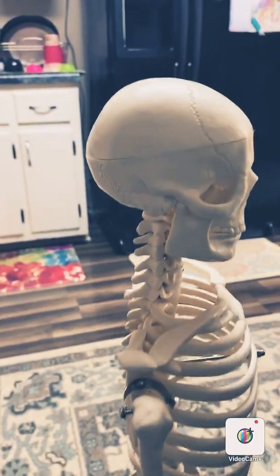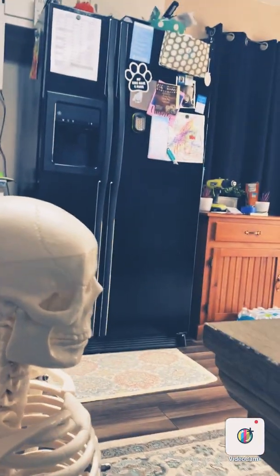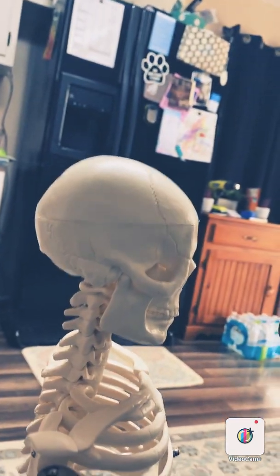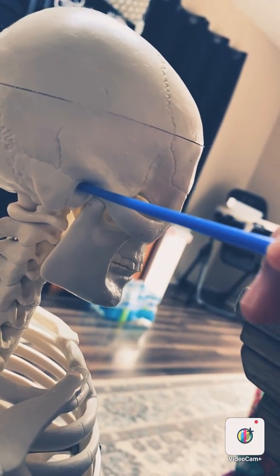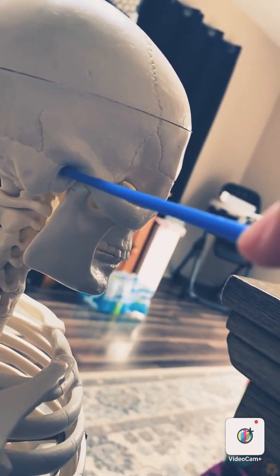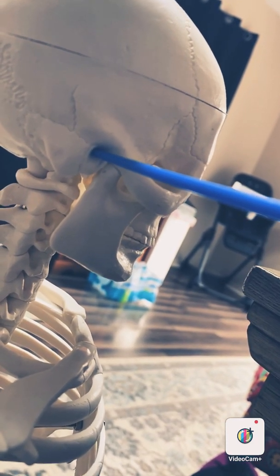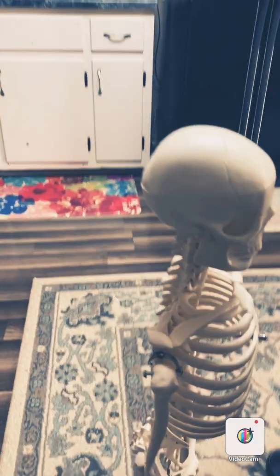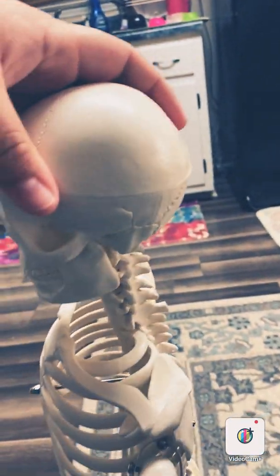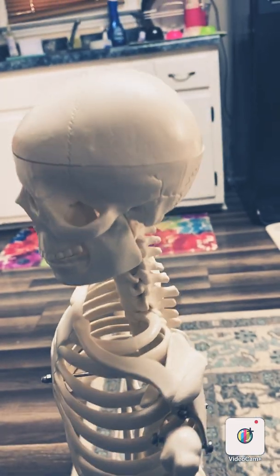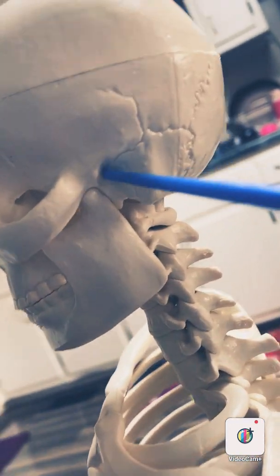So the next bone is the external auditory meatus, which is located in here. It would go a little bit further in, I guess. But here. It is also located on the left side as well, which is right here.